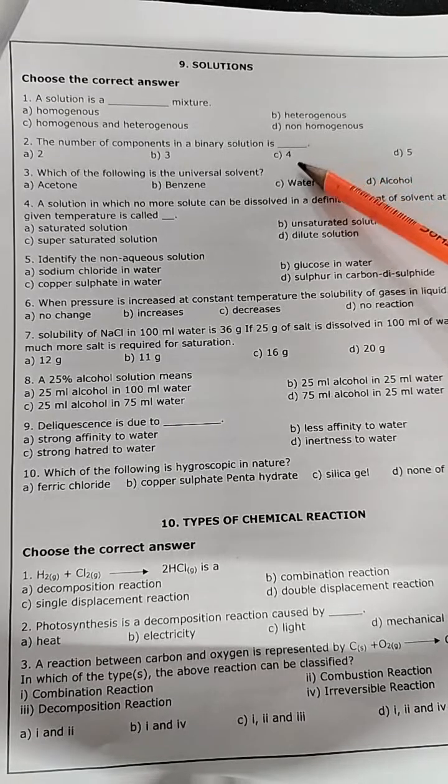Third question. Which of the following is a universal solvent? Yes, water is the right answer. It is option C.